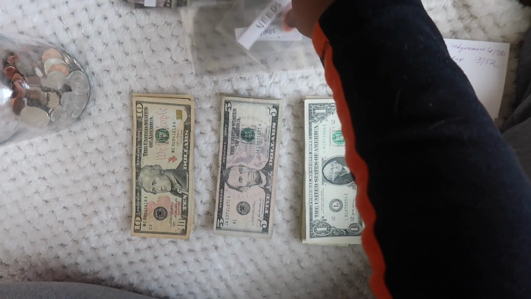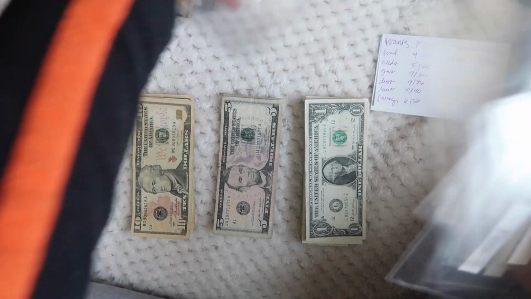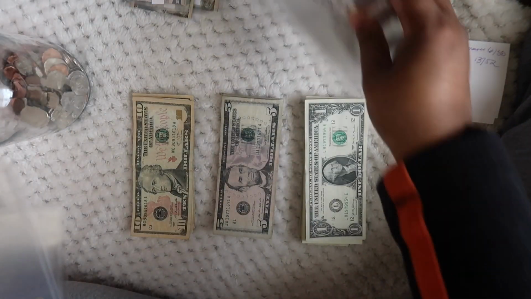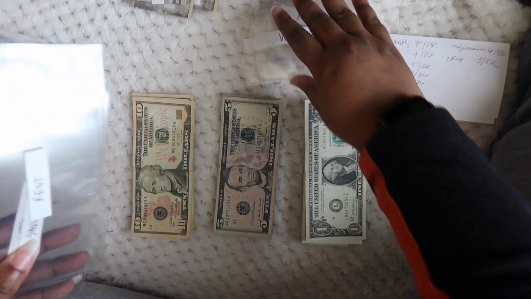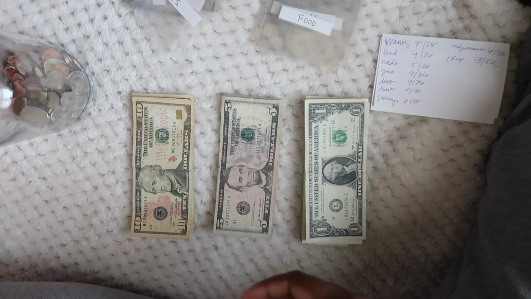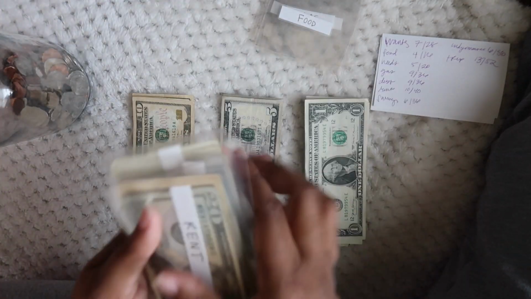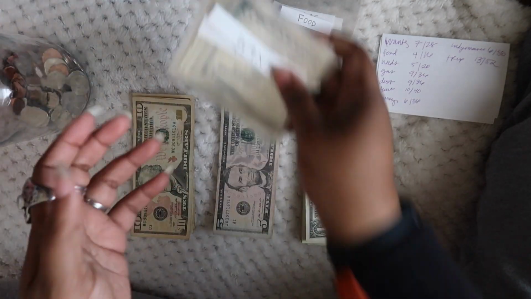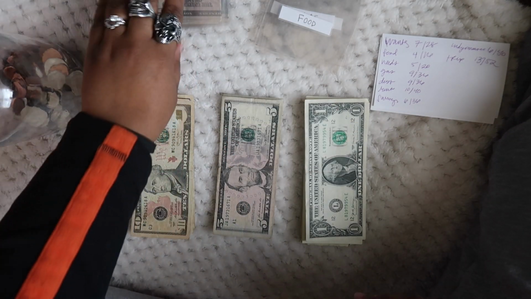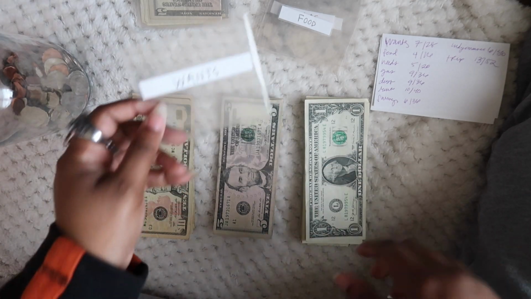I also have some bigger envelopes, but we'll get into those. I'm just going to spread them all out here. These aren't new, these are old, they're just empty. And we'll mix them up a little bit, it really doesn't matter. So first we have wants, and wants is getting 7.